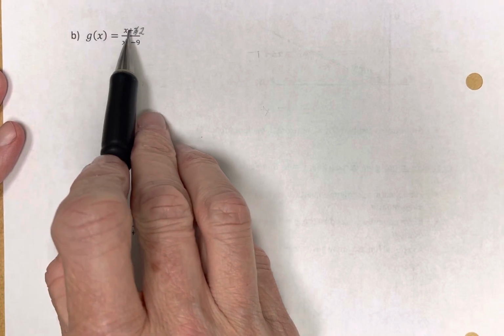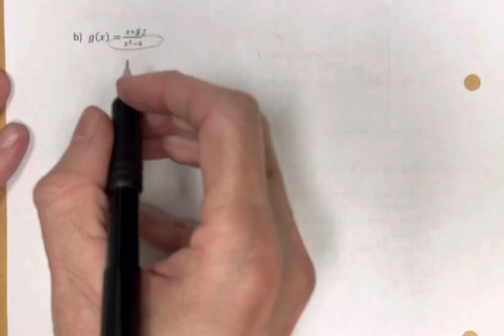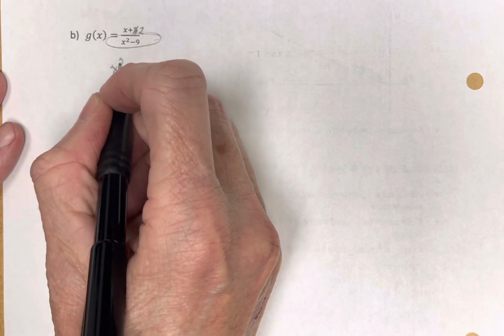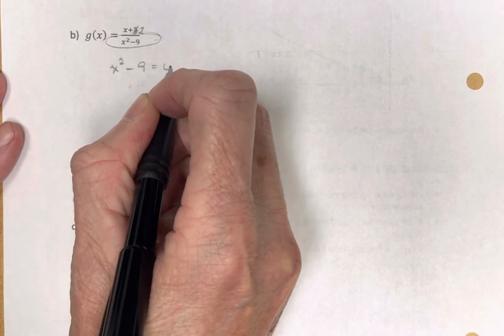G of x equals x plus 2 over x squared minus 9. We want to find vertical asymptotes. Well, we're looking at the denominator. When is the denominator 0? Okay, x squared minus 9 equals 0.